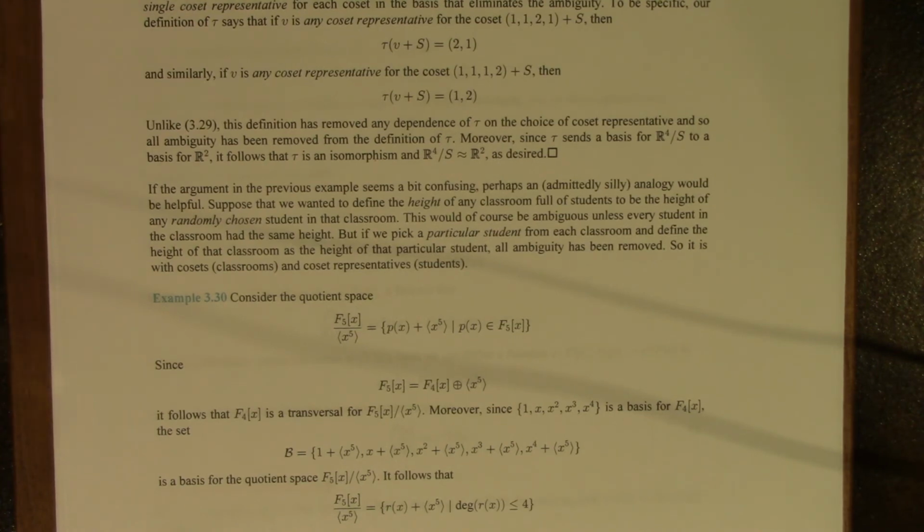But if we go from classroom to classroom and we select a particular student, fix that student and don't change them, now we can say the height of the class is the height of that particular student. That is a well-defined definition. That's exactly what's going on here. The cosets are the classrooms. The coset representatives are the students.